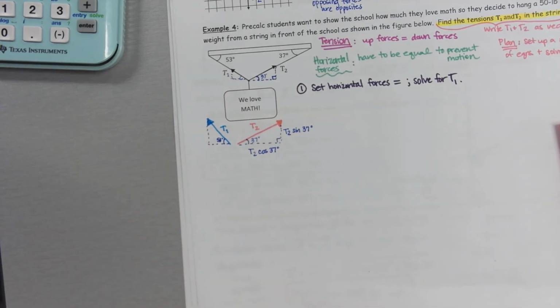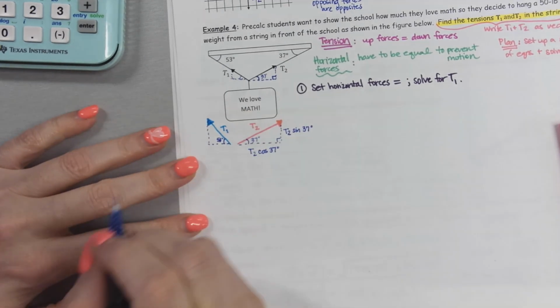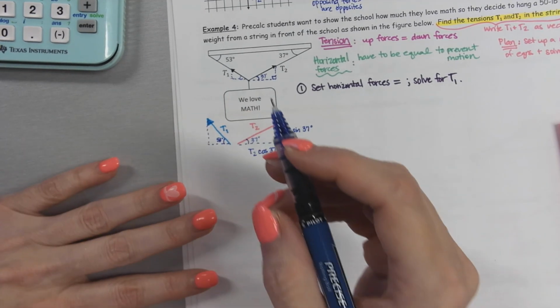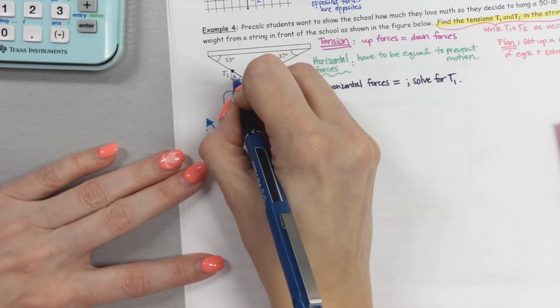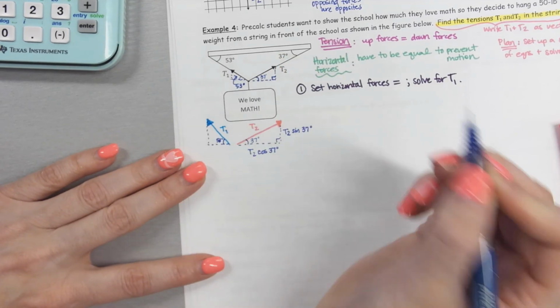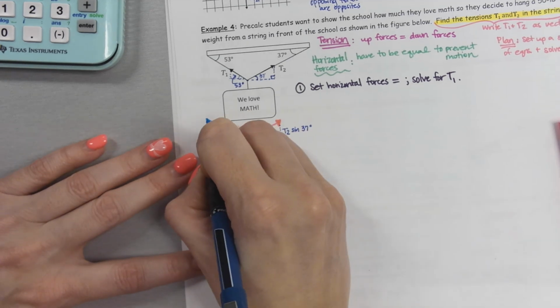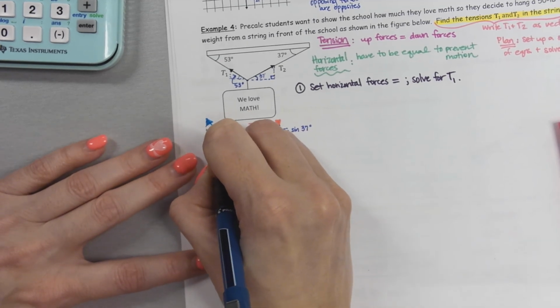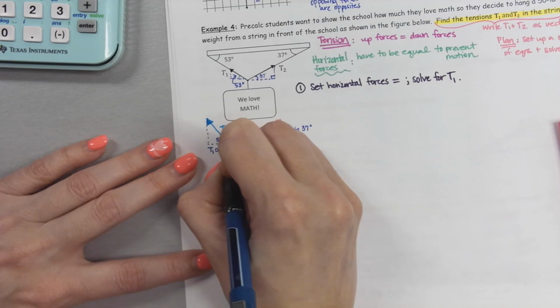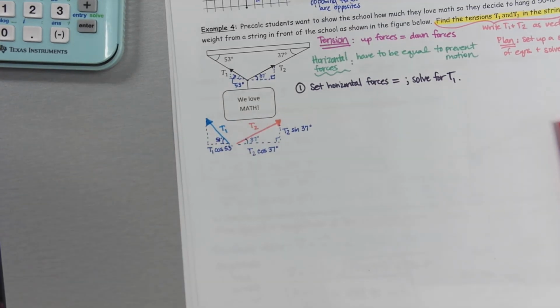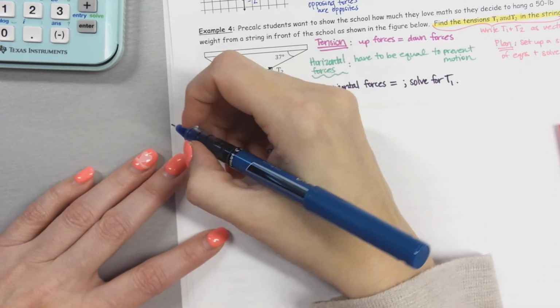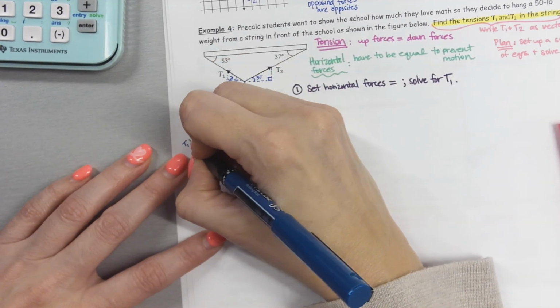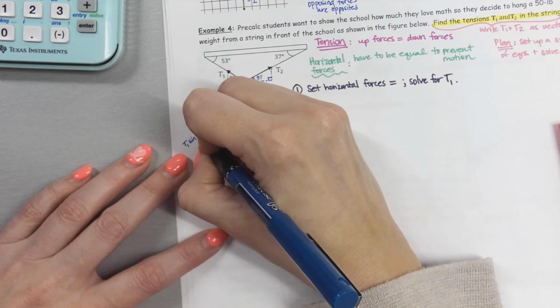Sorry that you can't see that. We'll write it out better here. Again, it's the same thing. Draw a little arrow, 53. Then this would be the magnitude times the cosine of 53, and that's our horizontal component. And then our vertical component is T sub 1 sine of 53.